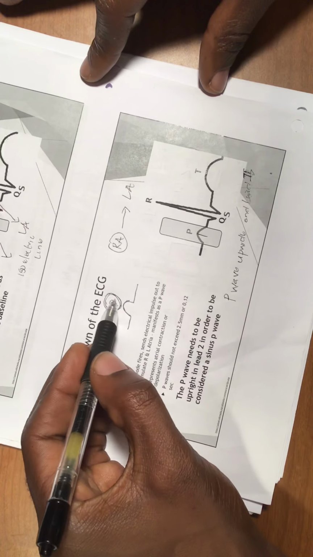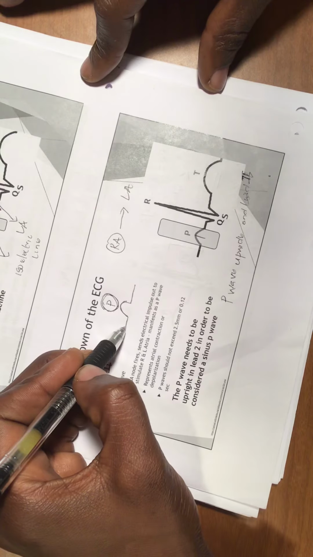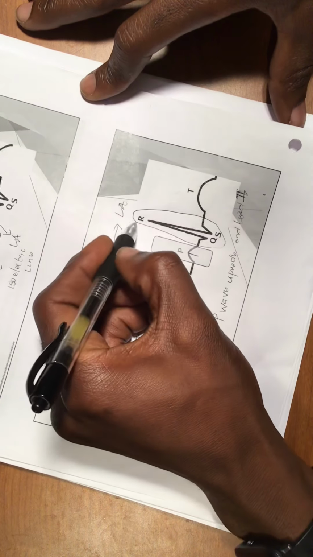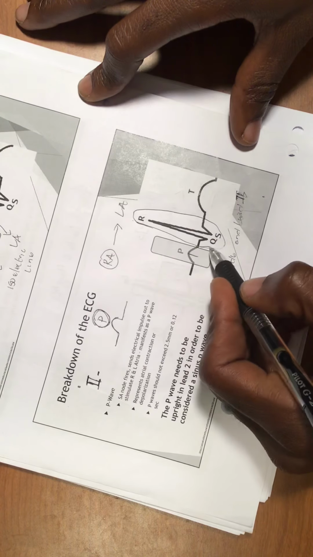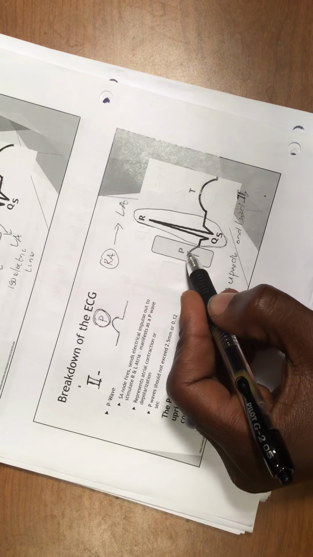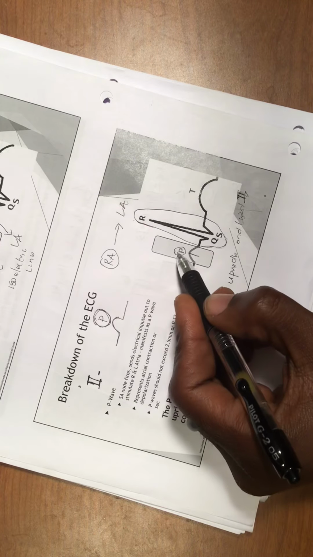So just know that when you have the contraction of the atrium, you have a P wave right here. This P wave is not labeled like this on the EKG, and when you are reading EKGs, you are not going to see that they noted down P wave. But whenever you see this wave before the QRS complex, this is the QRS complex right here, each time you have the QRS complex, the wave that you have before that is the P wave. This is so important. This is the P wave here.